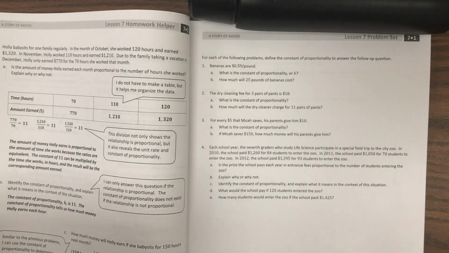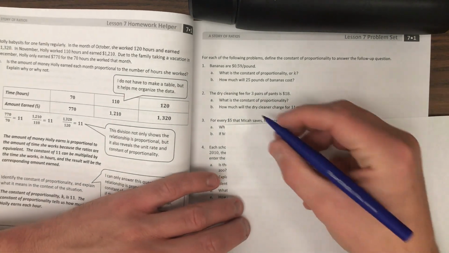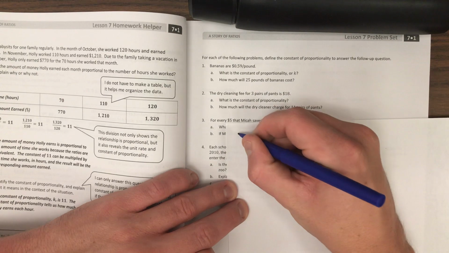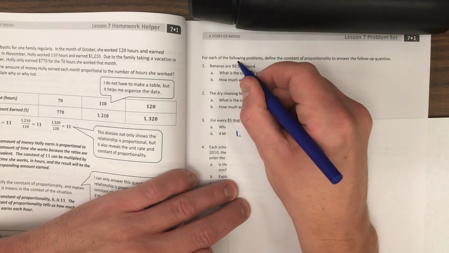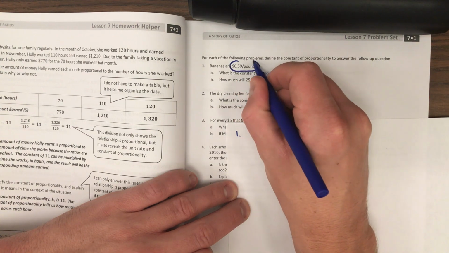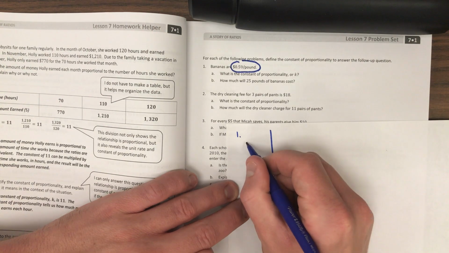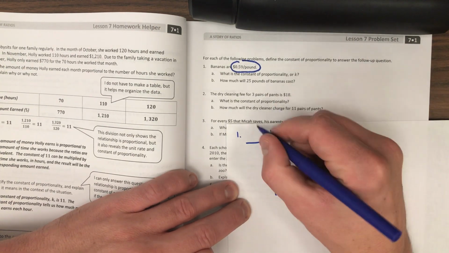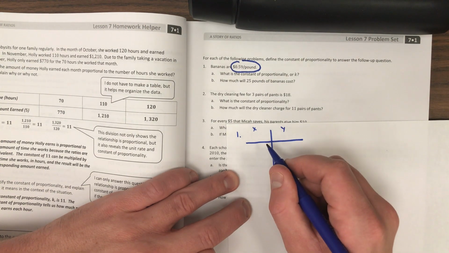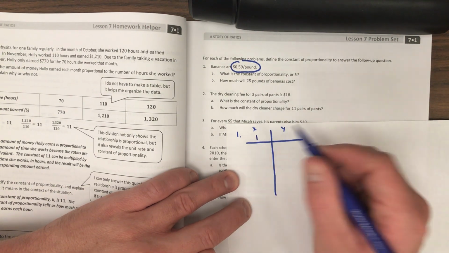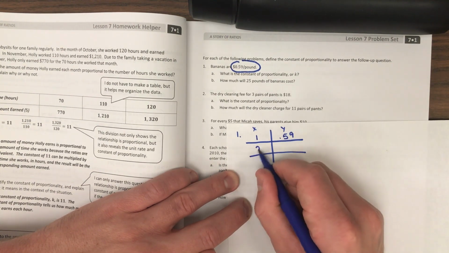It says bananas are 59 cents per pound. So what is the constant of proportionality, or K? Well, just by reading the question, you might be able to tell that the constant of proportionality is 0.59 or 59 cents per pound. But it might be clearer to see if you make a little table, and you could call this your X values over here and your Y values over here, and maybe this is 1 pound for 59 cents or $0.59, and this would be 2 pounds.